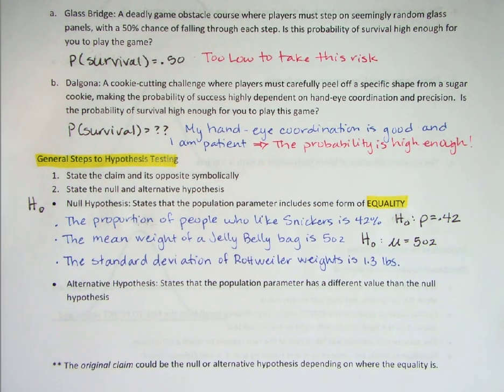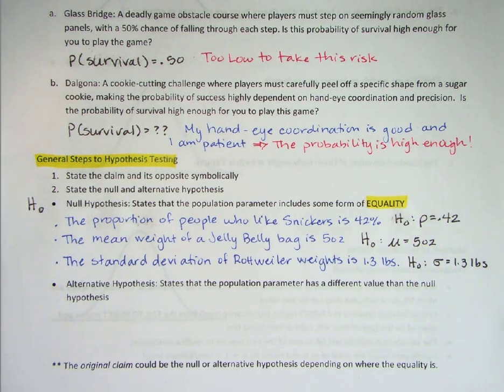Our last population parameter is standard deviation. So the standard deviation of Rottweiler weights is 1.3 pounds. Again, notice that our null hypothesis is now using sigma, and we're always including units when working with sigma as well.